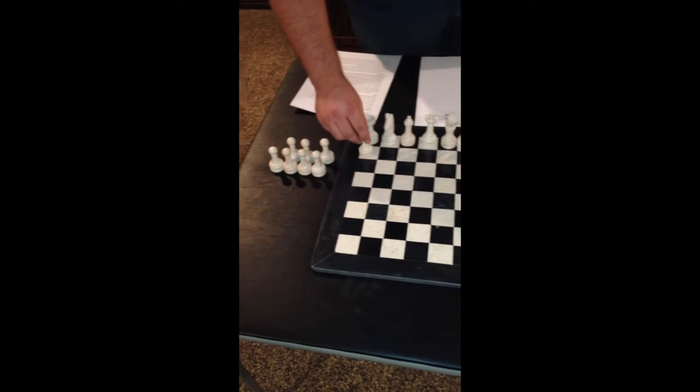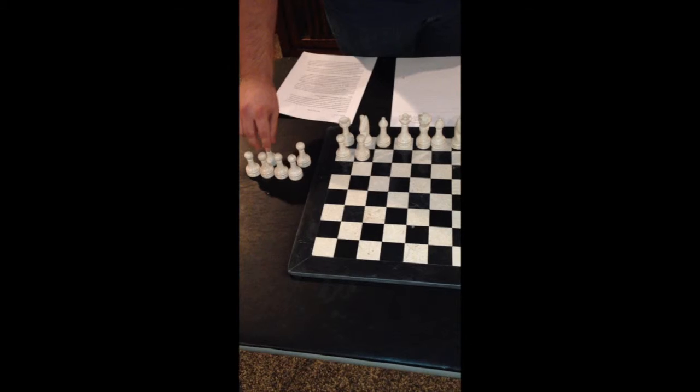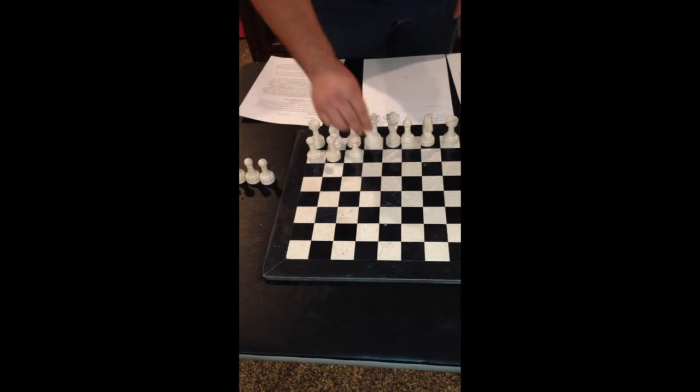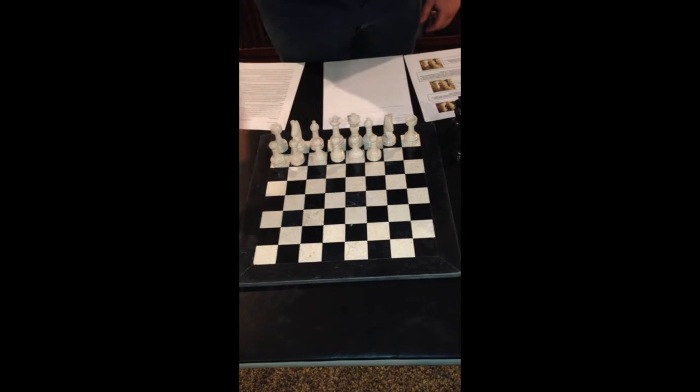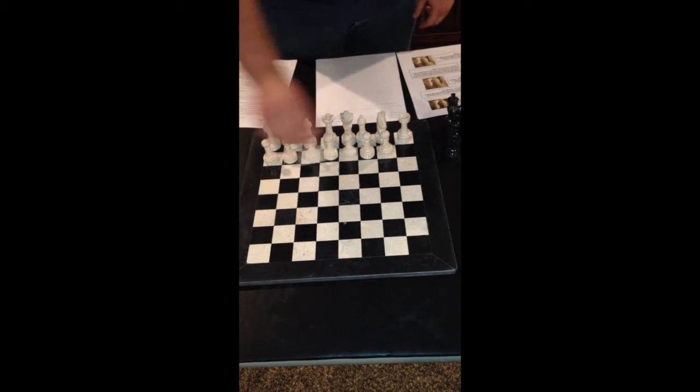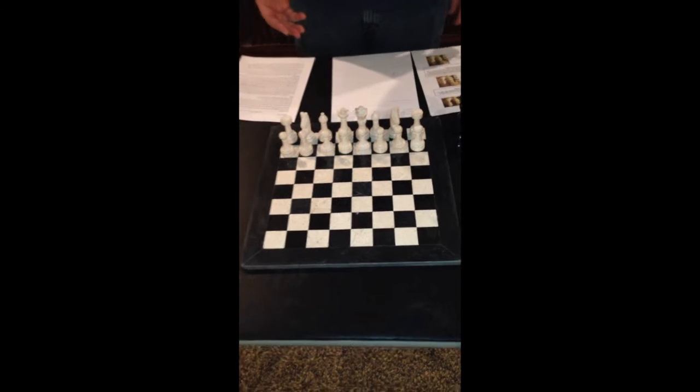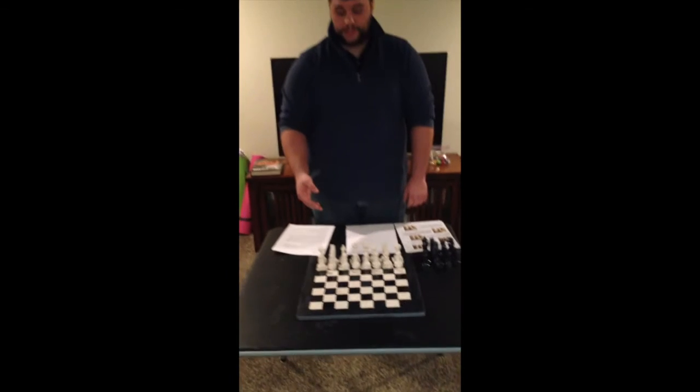Lastly, we have the pawns. The pawns go in front of all the pieces placed on the last rank. They therefore go on the second rank of the board. Here we have a chess set that is set up correctly.